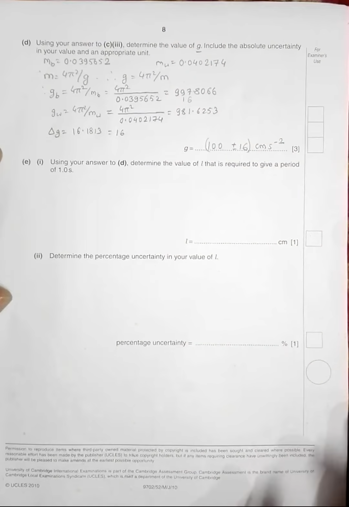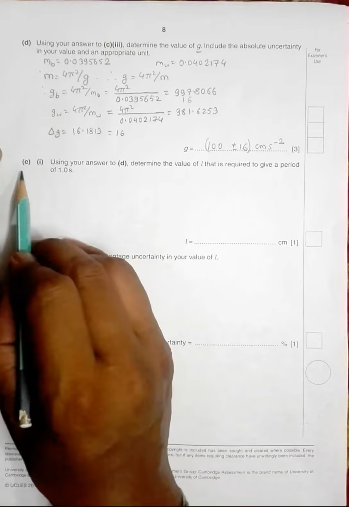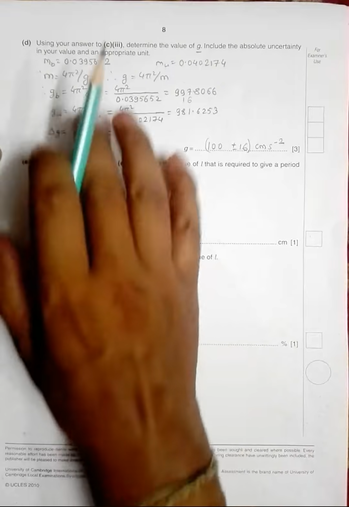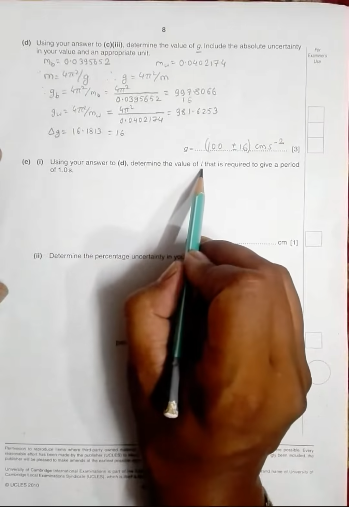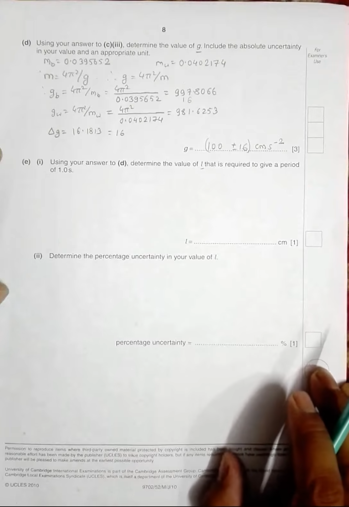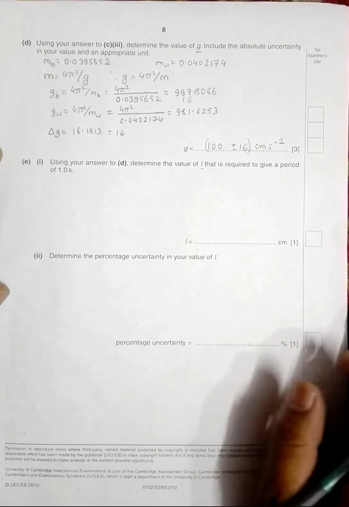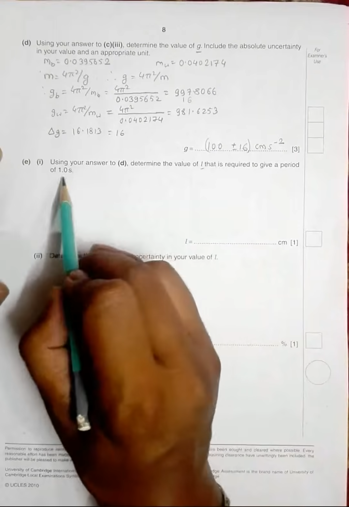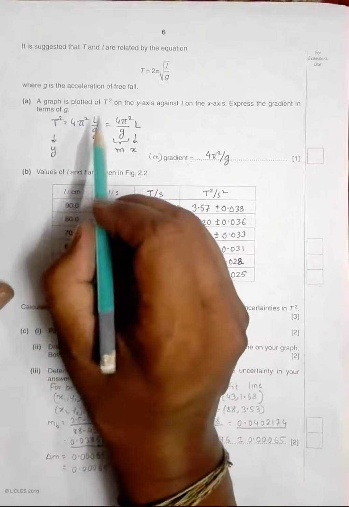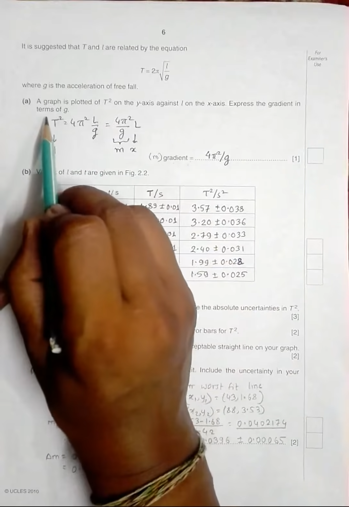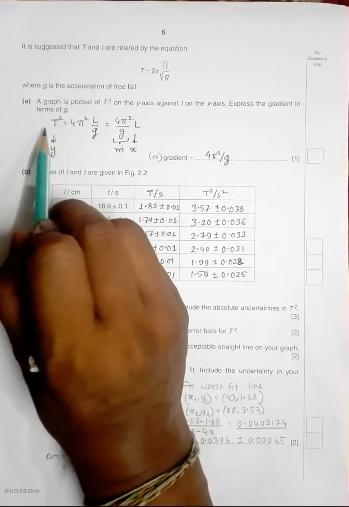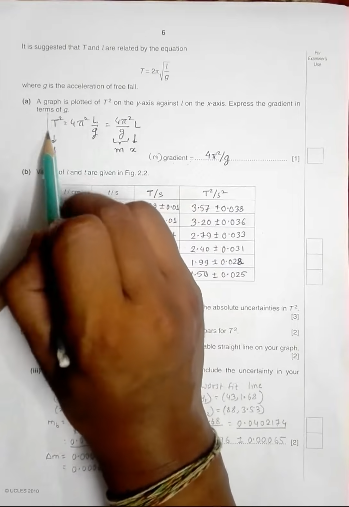Now next is number E. We have to use this answer to again find a value of L that is required to give a period of 1.0 seconds. So we need to find a value of L which will give us a time period of 1.0 seconds. This requires again the first equation that we used. So let us use this equation as a whole.